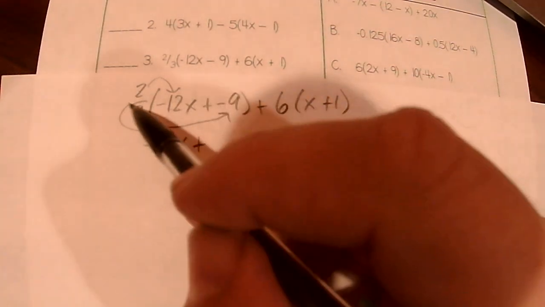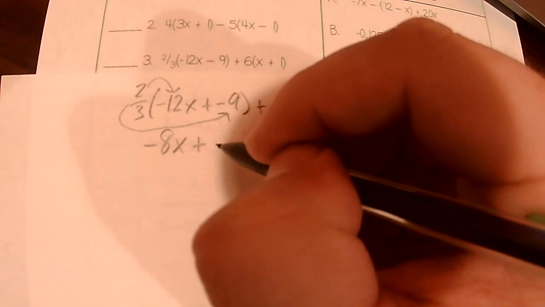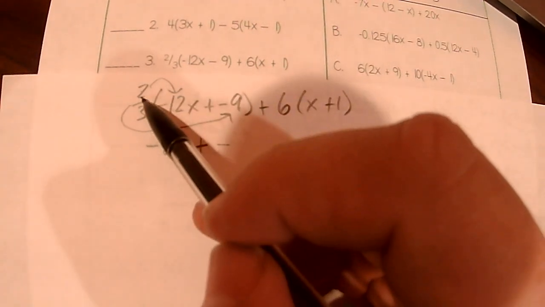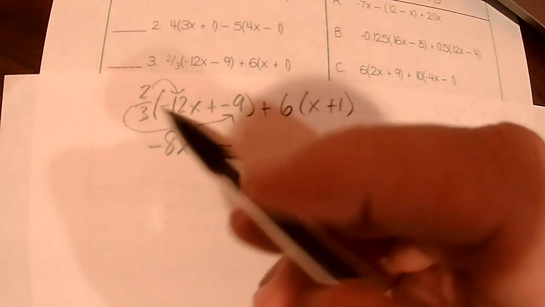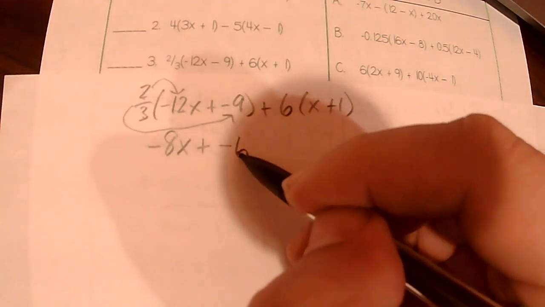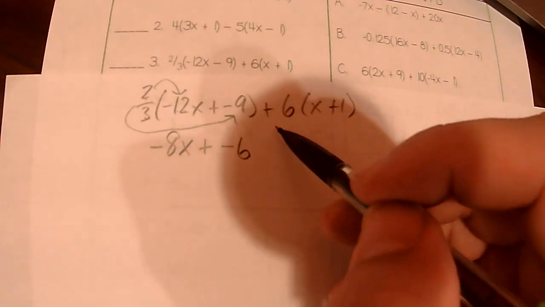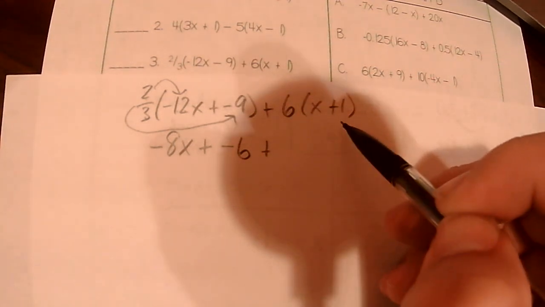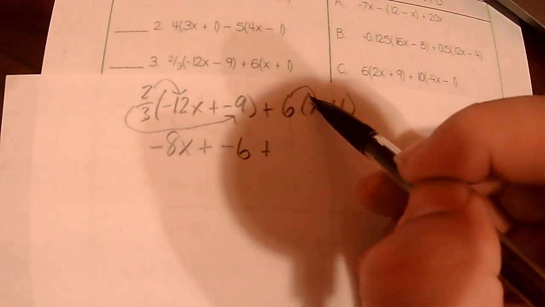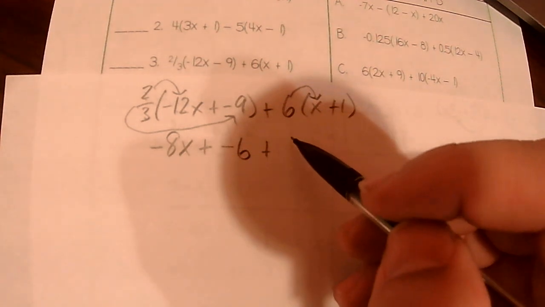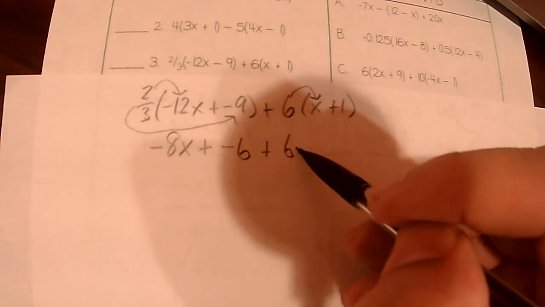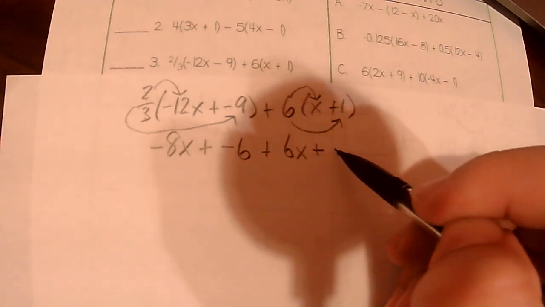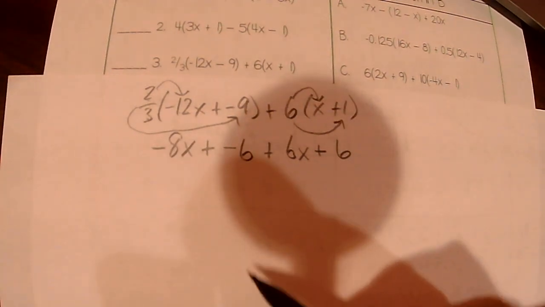Well, negative times a positive, again, has a negative product. 9 times 2 is 18. Divided by 3 is 6, so negative 6. Plus, now I do some distributing over here on the second expression. 6 times x, 6x. 6 times 1 is positive 6.